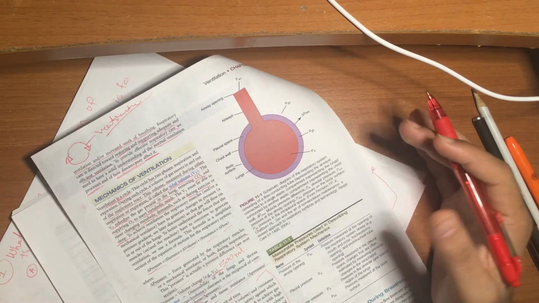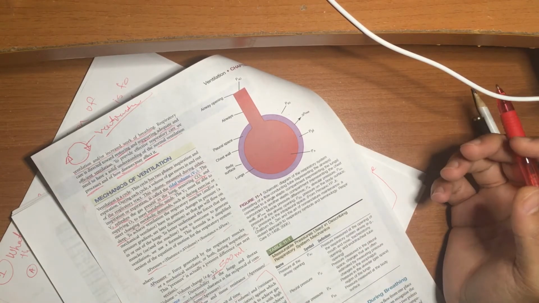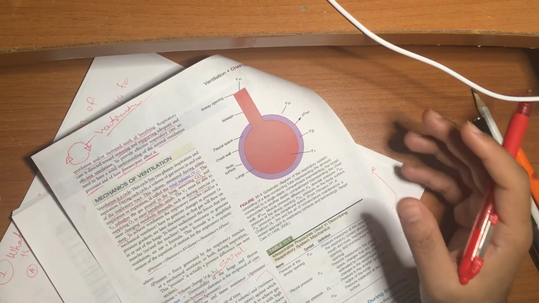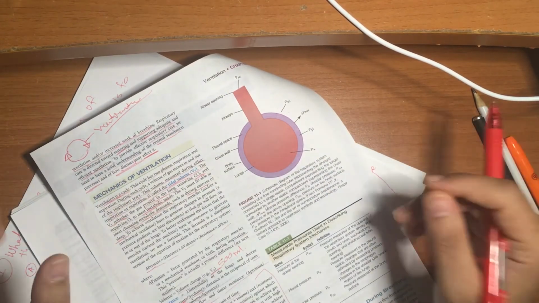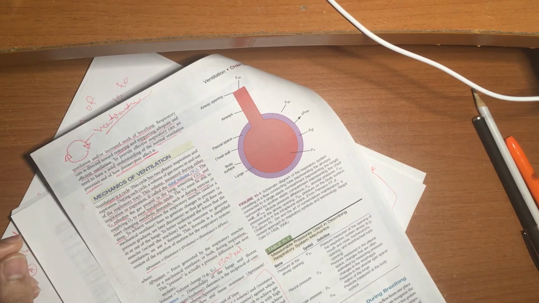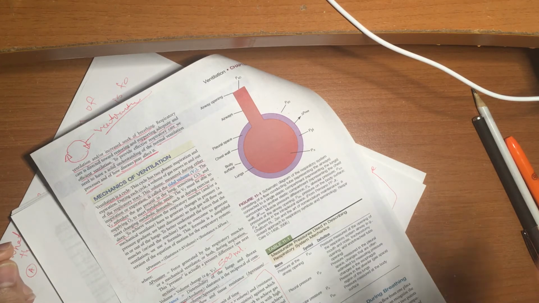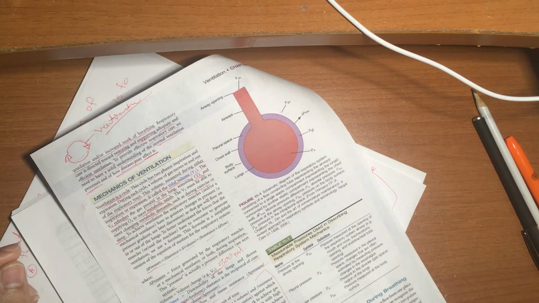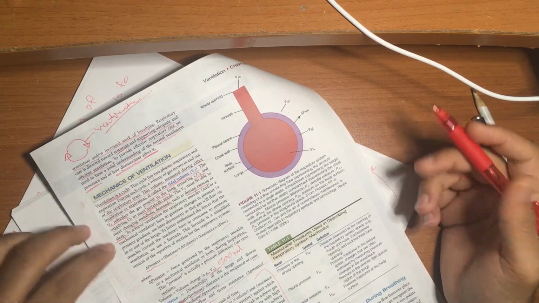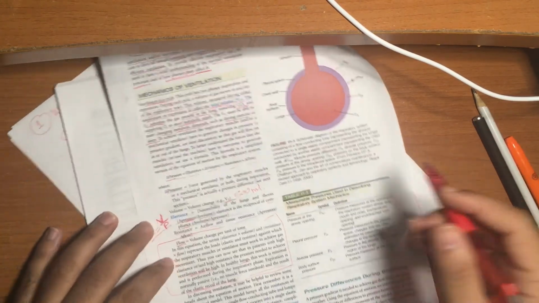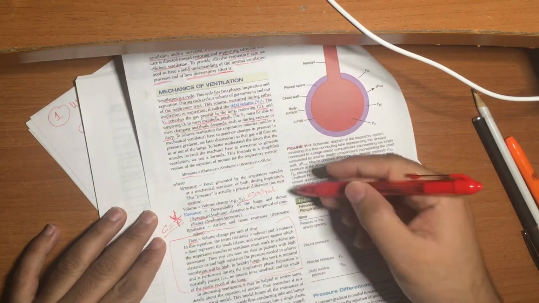You don't want to inflate the lung too much, because if you have a balloon and you keep blowing into it, you're going to cause it to pop. So you need just the right, perfect amount of volume that is going there. Just the adequate air. You don't need too much nor too little. So this is what I want you to understand from this here.